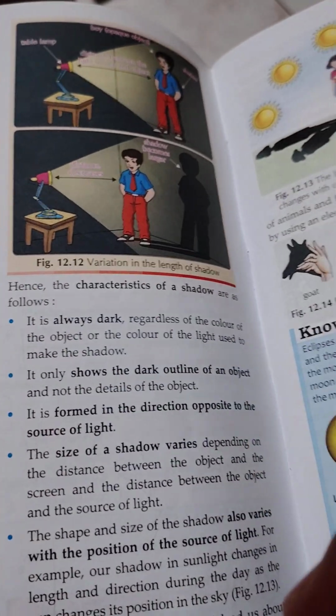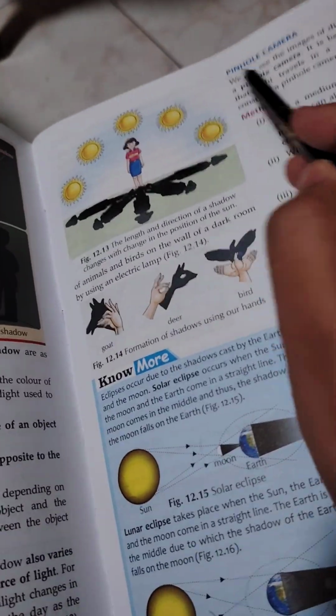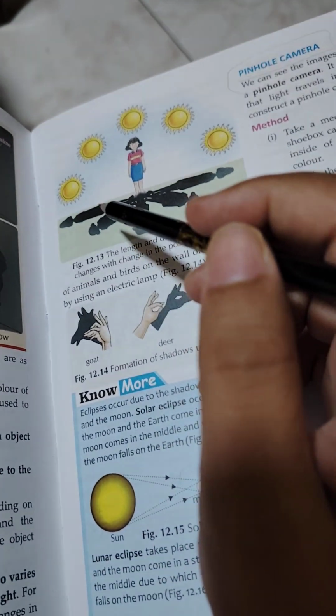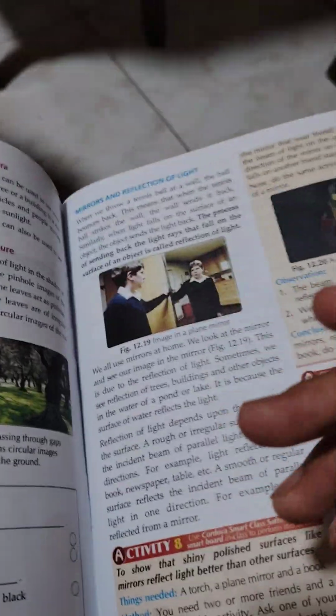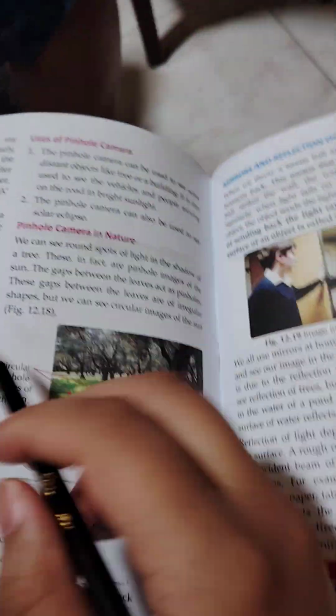What are some characteristics of shadows? And then there's a pinhole camera you have to make at the end of the day. You can practice shadows at home. When do you have longer shadows? Evening or morning? Evening. At 12 there is no shadow. It is right on top of you. Yes, you cannot see it right in front of you.